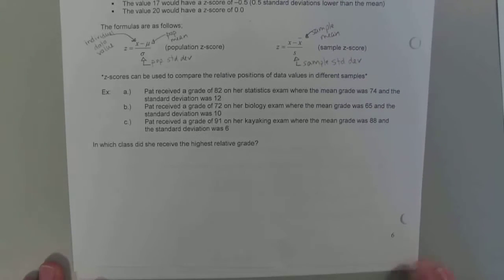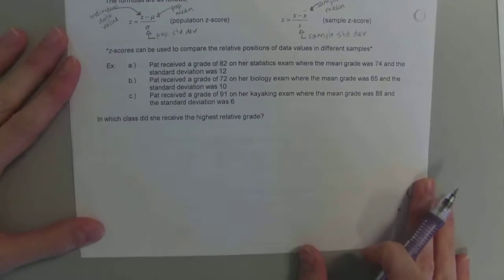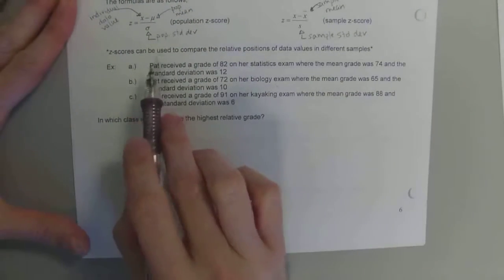The same goes with the classes you're taking. You can't compare stats to your human anatomy to your music class, right? They're all different. So say you're in three classes, stats, biology, and kayaking, and you have a test that same day for all three. How do you compare in general in each of your classes? The best score is not always the best score because your classes differ in difficulty, okay? So whenever you have to compare different situations, this is when you're going to use Z-scores, all right?